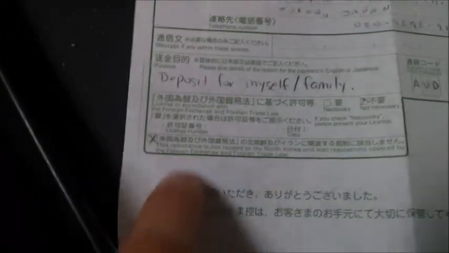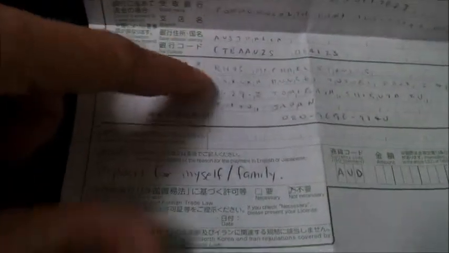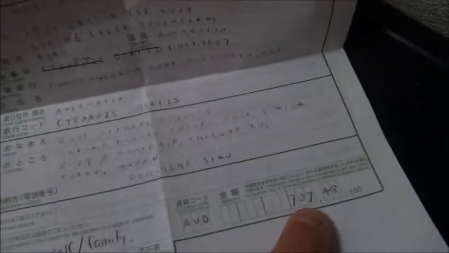And then on the other sheet I filled out, I had to write down here again my name and Osaka address, my current address. Then they showed me the exchange rate. I transferred 70,000 yen. That came to like $733, and then on this end they take 2,500 yen, so $25.